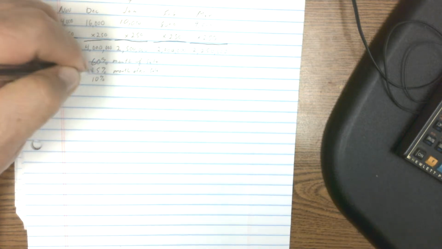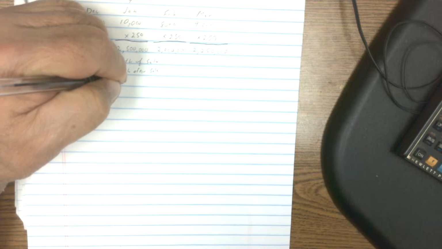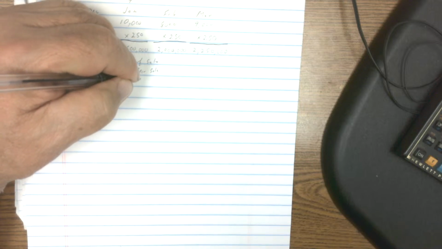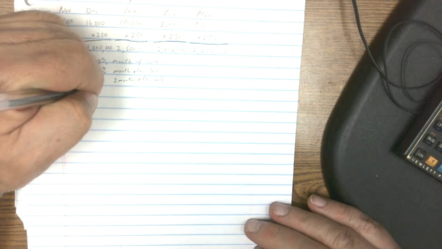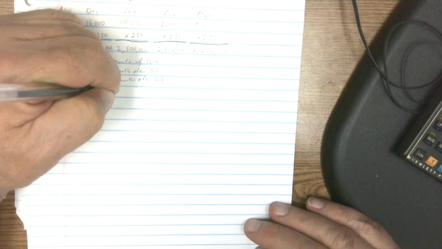Of course, a few people are going to slow pay us, so that's 10%, 2 months after the sale. And of course, some aren't going to pay us at all. If we knew who they were, we wouldn't have sold to them, but we don't know in advance. 5% are uncollectible.